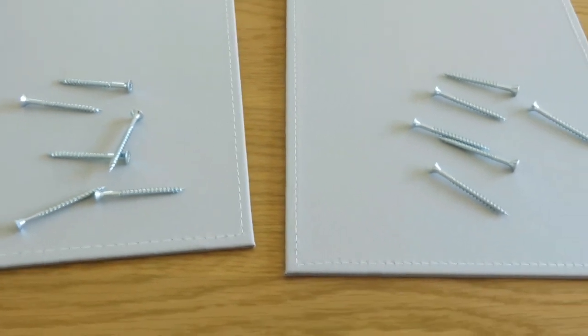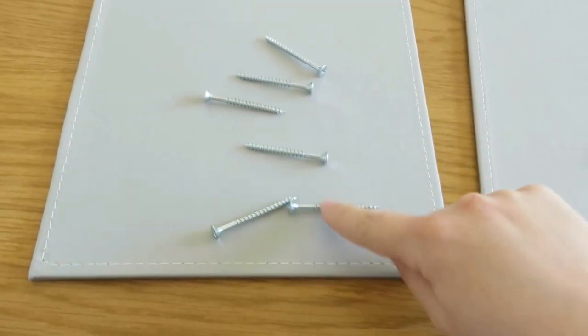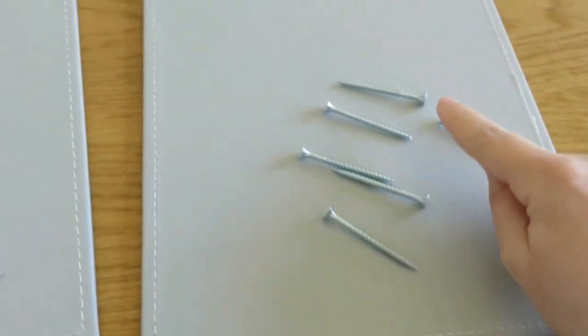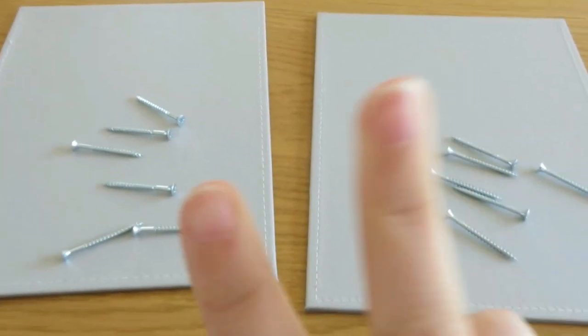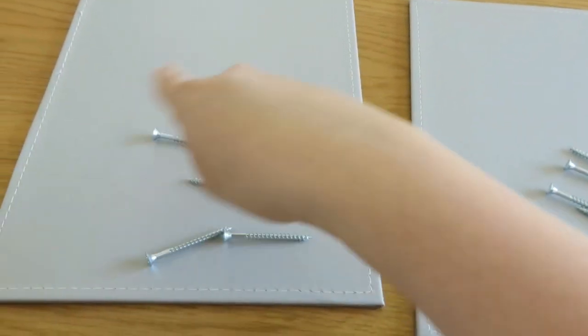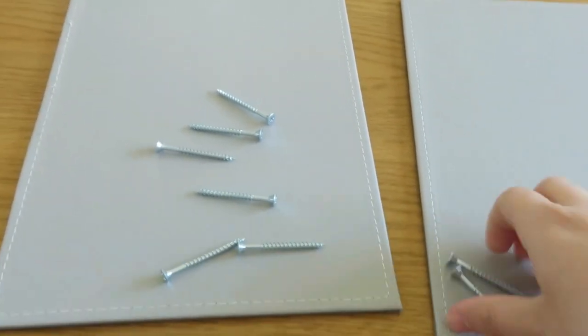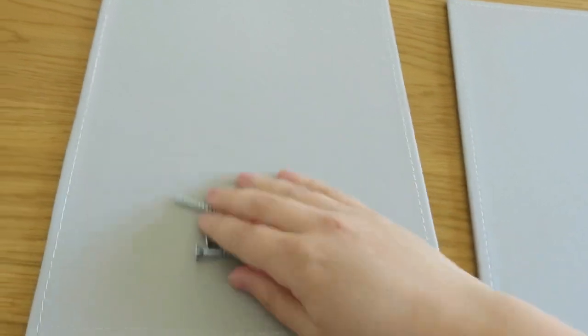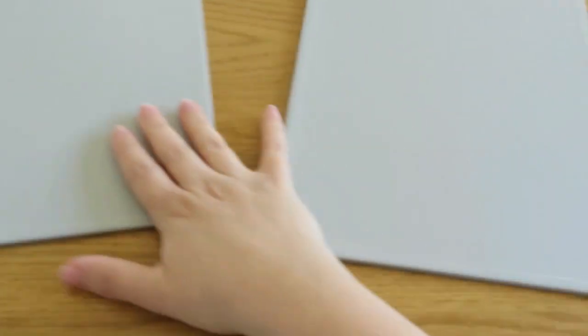Okay, let's see whether I've managed to make some equal groups. So in this group I've got 1, 2, 3, 4, 5, 6 screws. In this group I've got 1, 2, 3, 4, 5, 6. I've made 2 equal groups of 6 screws. Let's see if I can make another equal group. Tidy this away. It's important to keep your space nice and tidy. Okay, I need to just pick up the mess that I've made on the floor.